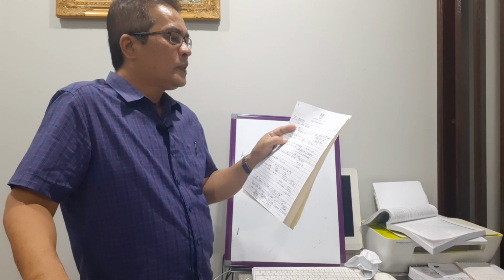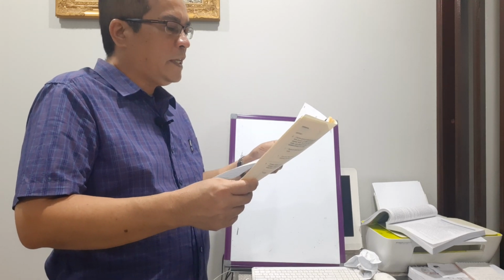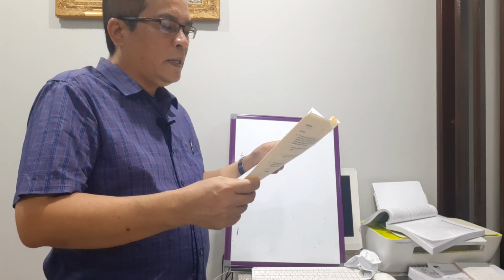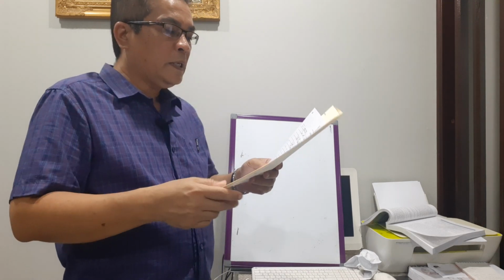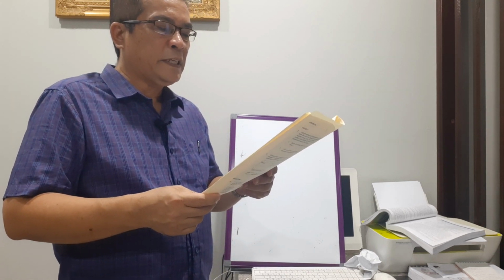The next information is total assets turnover of 1.5 times. The formula for total assets turnover is sales over total assets. So sales over total assets is 1.5 times. Next is number of stocks outstanding is 1 million, and dividend per share is 30 cents. The formula of dividend per share is total dividend payment divided by number of shares outstanding or number of stocks outstanding. So here the dividend per share is 30 cents.